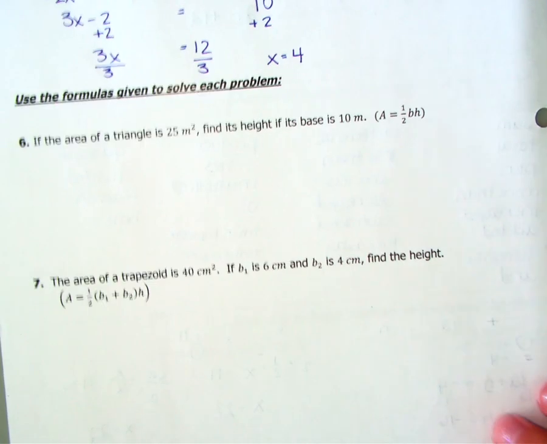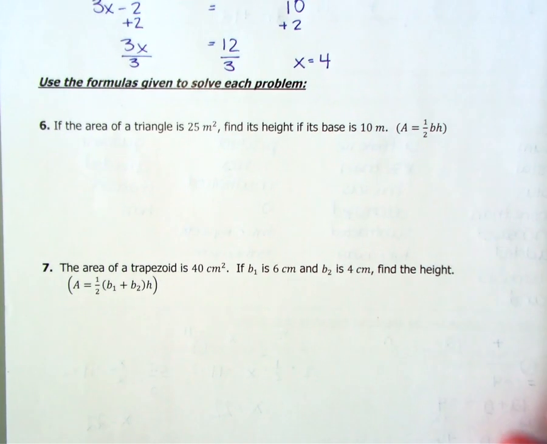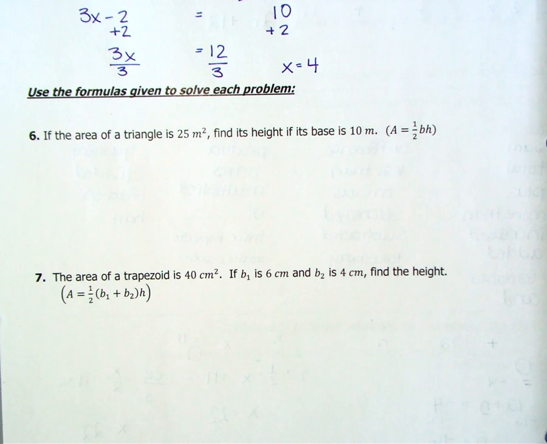Alright, we're going to look at 2 more about equations. We talked about equations a little bit last week. I told you that anytime you need an equation, it will be given. Well, here you go. They're given in parentheses at the end. Alright, if the area of a triangle is 25 meters squared, find its height if its base is 10 meters.